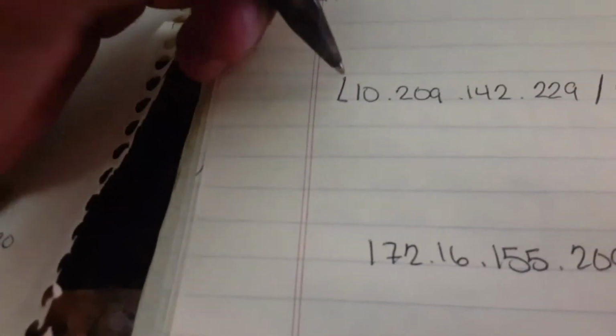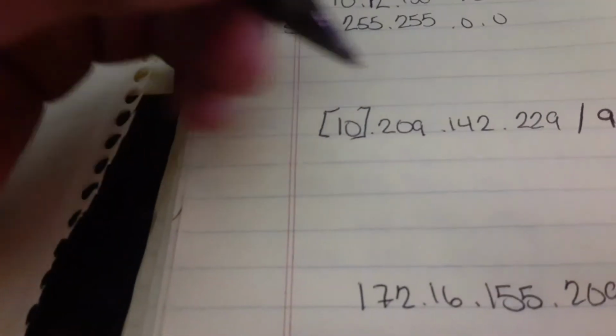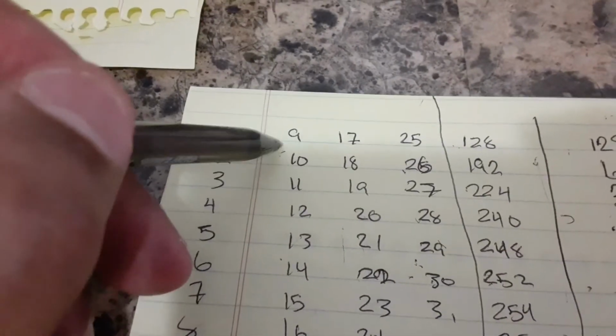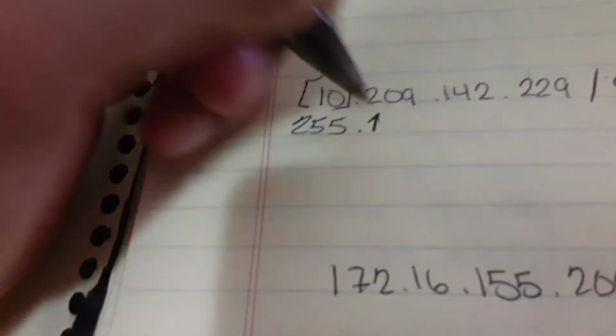All right. Right off the jump, this is what I like to do. I know that it's a class A, so I'm not messing with this octet, 255. But it's a CIDR 9, so I have to find out which octet this 9 makes me go to. The CIDR 9 falls on the second octet, and it's a 128 address. So my subnet mask is 255.128.0.0, right?